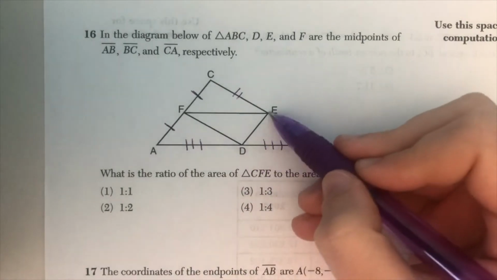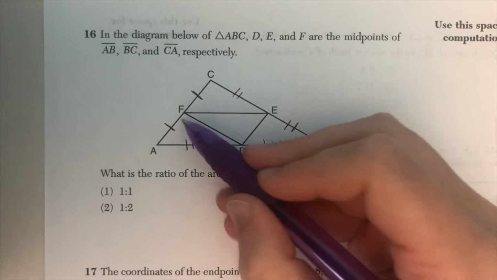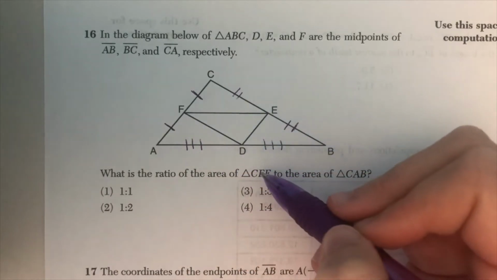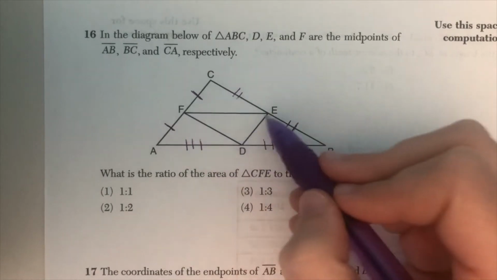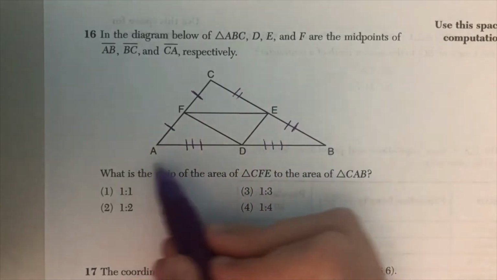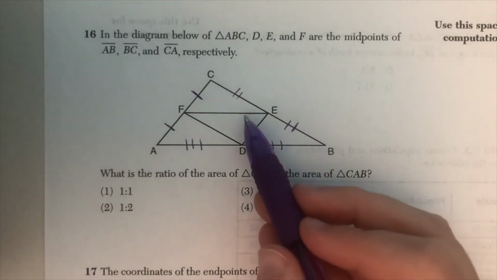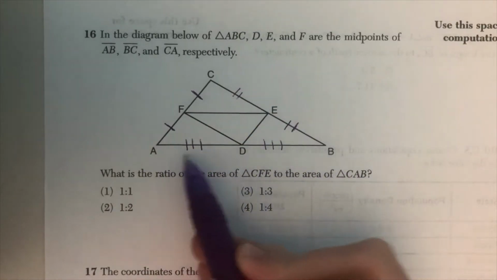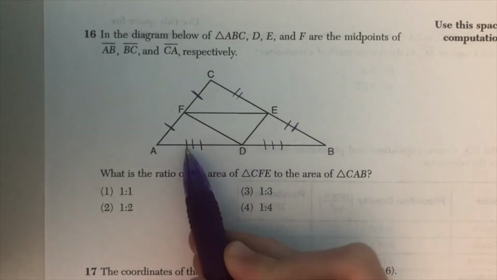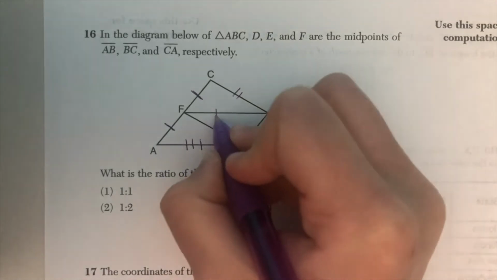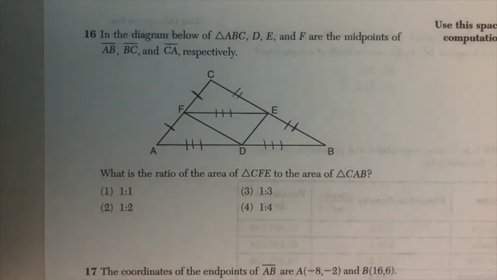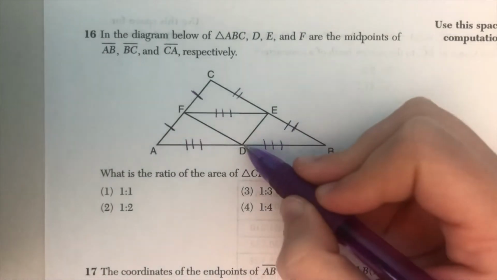So then we also know that ED, FE, and FD are mid-segments. So FE is parallel to AB, so that means FE is half of AB. Half of AB is AD, these 3 dashes, so that means FE also has to be 3 dashes. Same thing with ED.